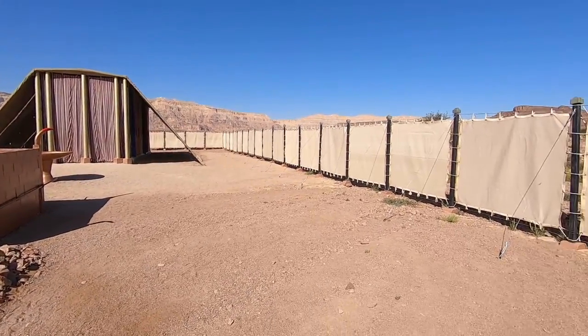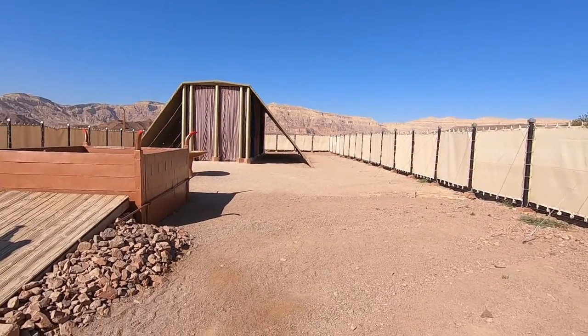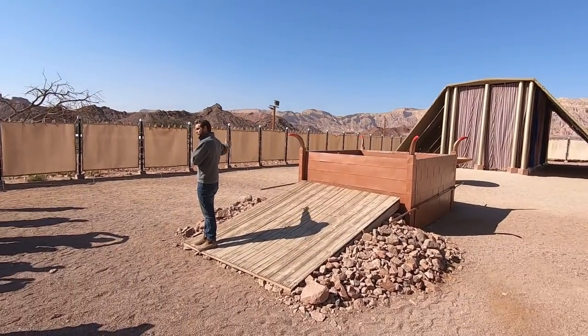The tabernacle divides very easily, very simply into three areas. You have the courtyard, where we just entered right now. The building is divided into two, the holy and then the holy of holies. So you have courtyard, holy, holy of holies.